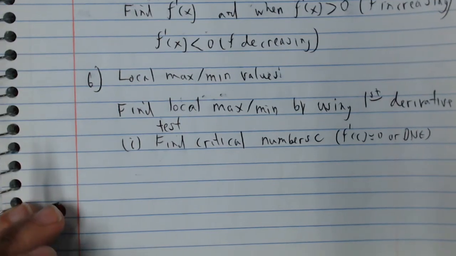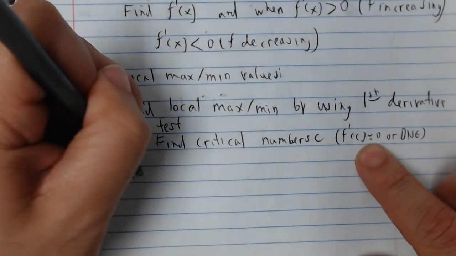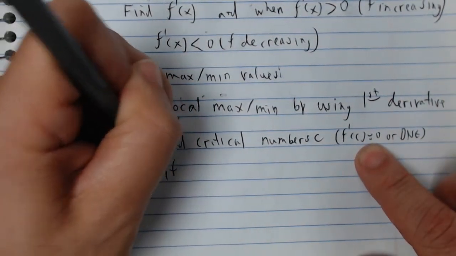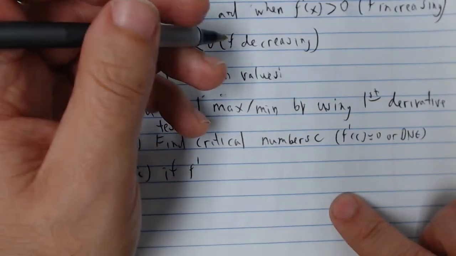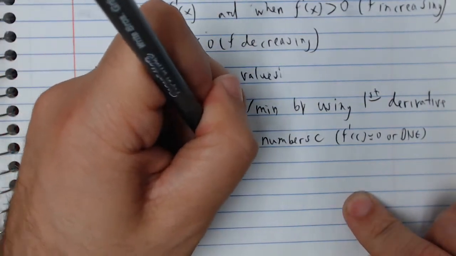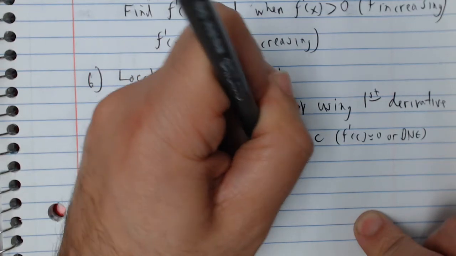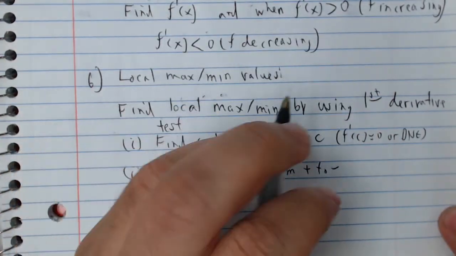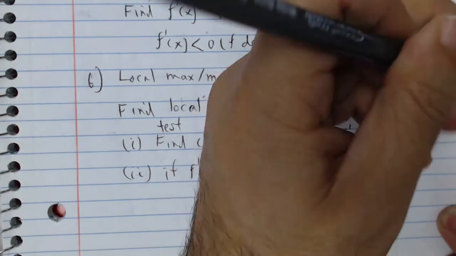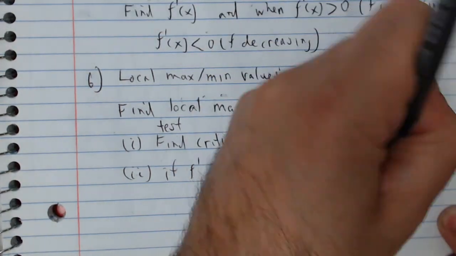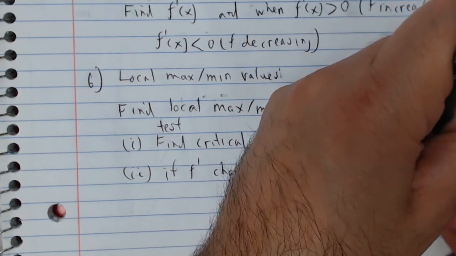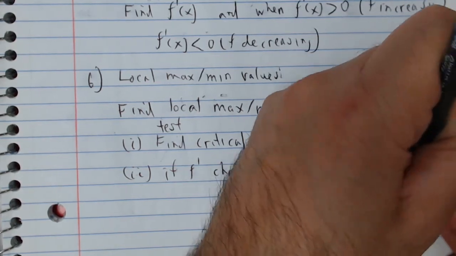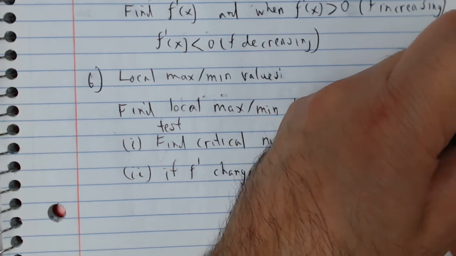And then the second thing you do is check if f prime changes from positive to negative at C, then what do we have? Max value of f of C.